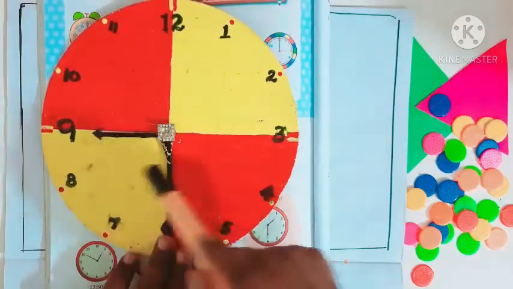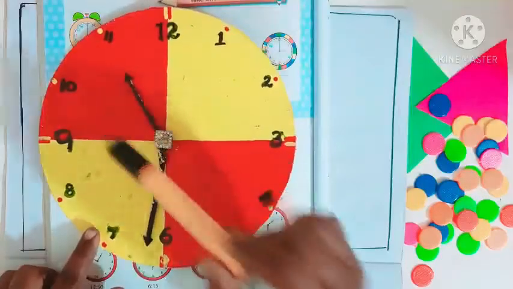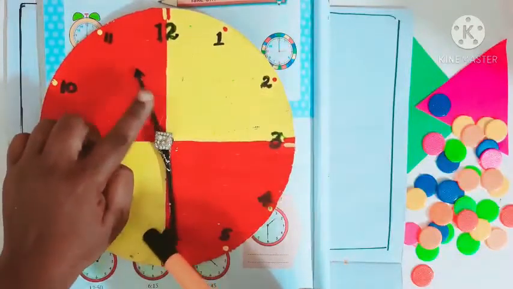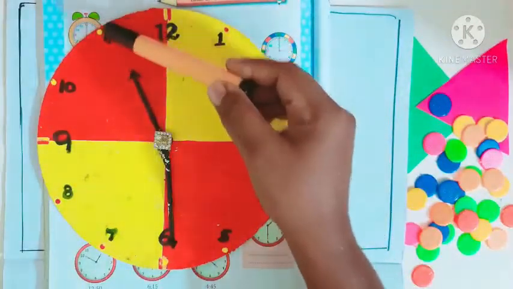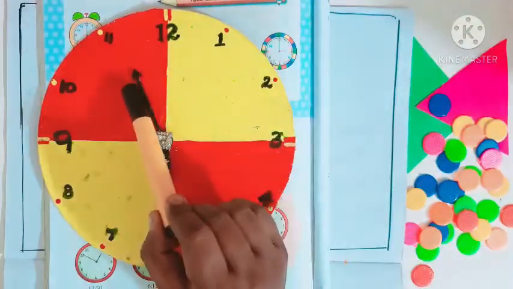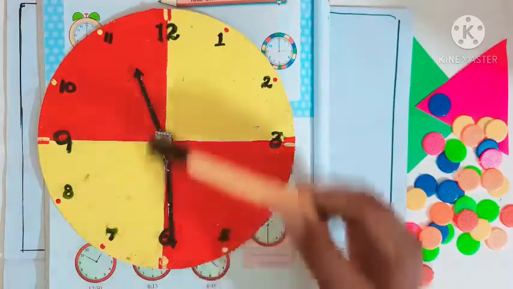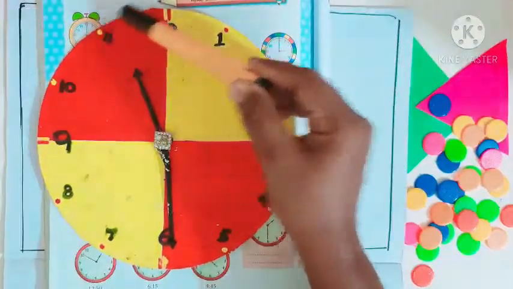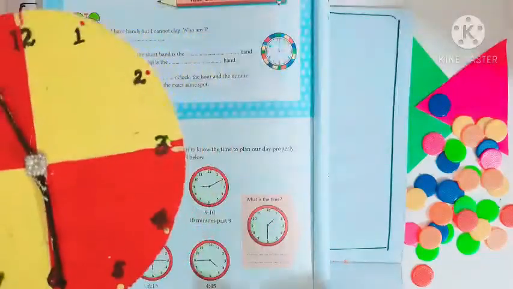You keep it in the 9 and it will be 9:30. Half past 11. So 11 and it is 11:30. The hour hand should not be exactly near 11. When it comes to 30, it will move to the middle, between 11 and 12. Understand, your hour hand should be pointing between 11 and 12. Is it clear? Likewise, we will go to the next one.